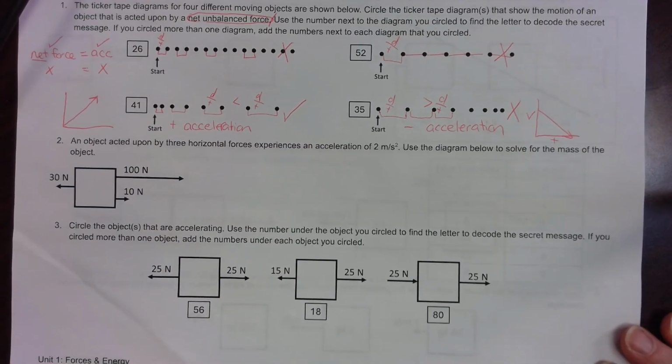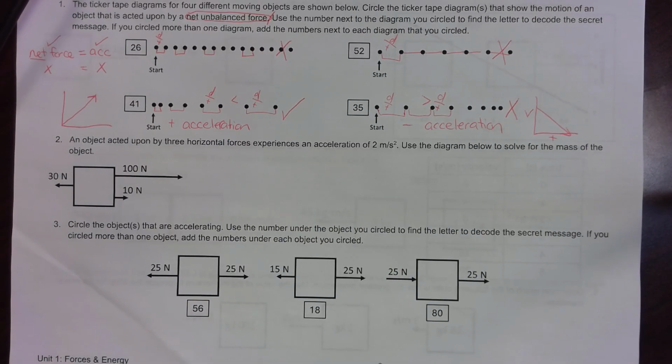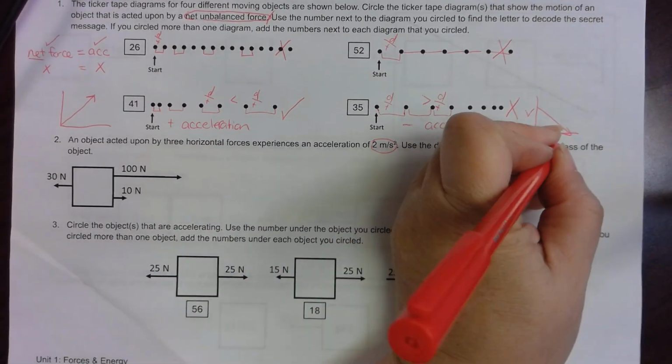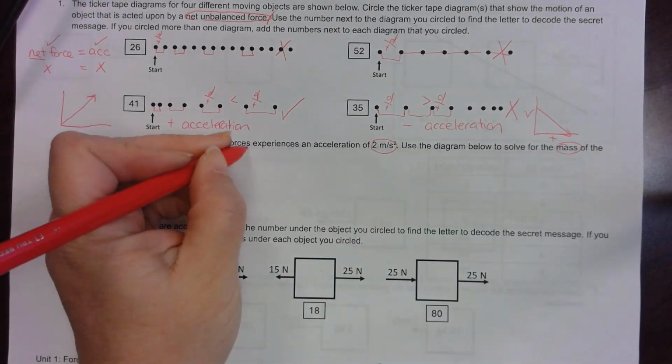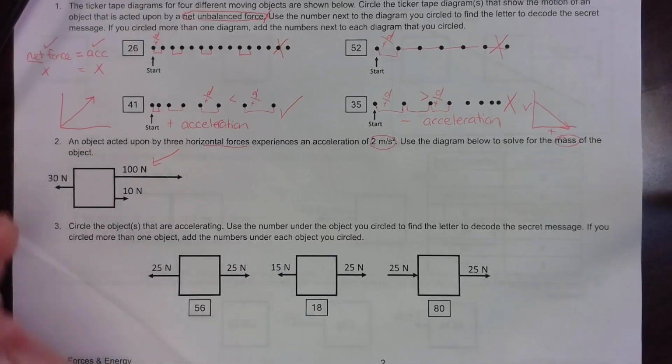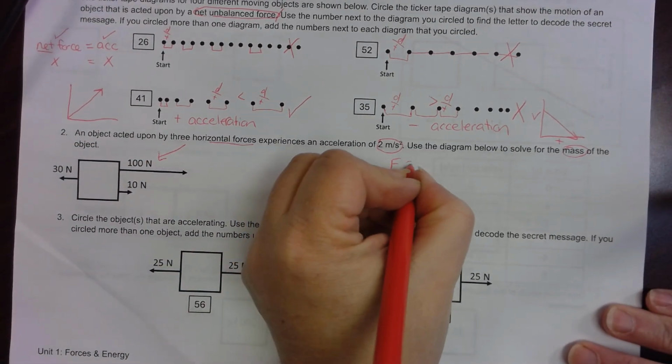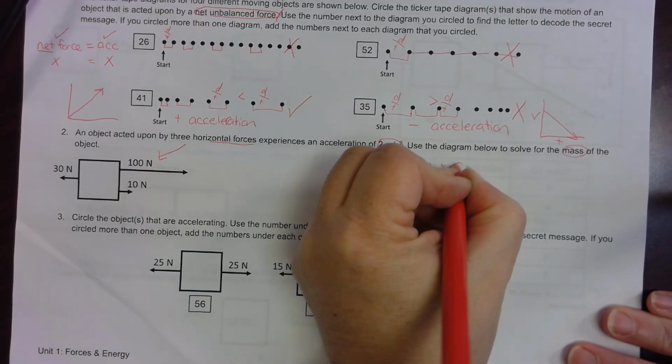All right, let's look at number 2. This one is actually a two-parter. An object acted upon by 3 horizontal forces experiences an acceleration. And it says solve for the mass. And it says it's acted on by some forces. So I know this goes back to my friend force equals mass times acceleration.